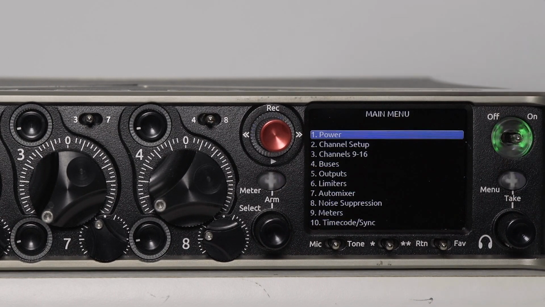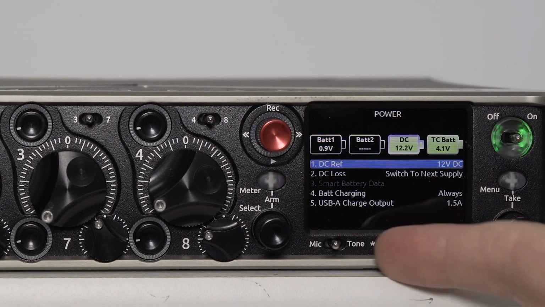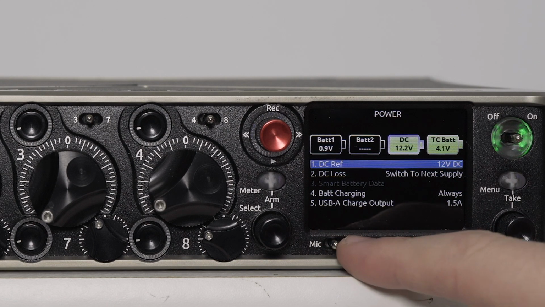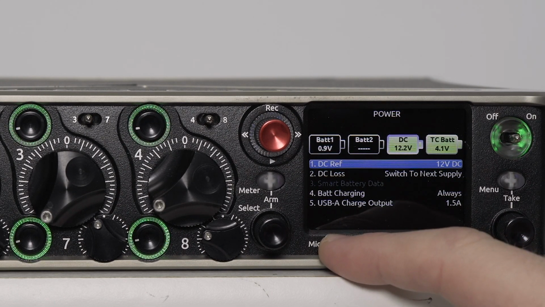We do also have the momentary option we can use while we're in a channel screen. For a menu, we can enter a menu. Even though we can't see the Slate mic icon at the bottom, we do still have the ability to do it. So right now I'm in momentary mode.